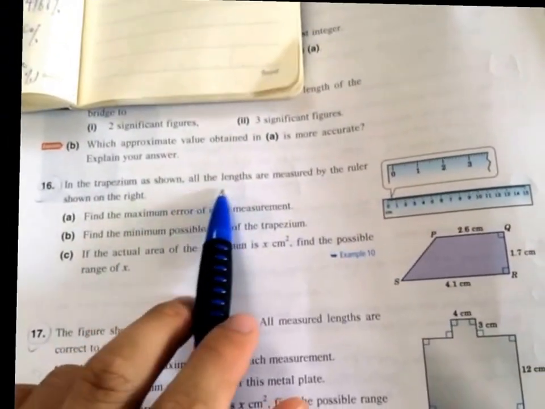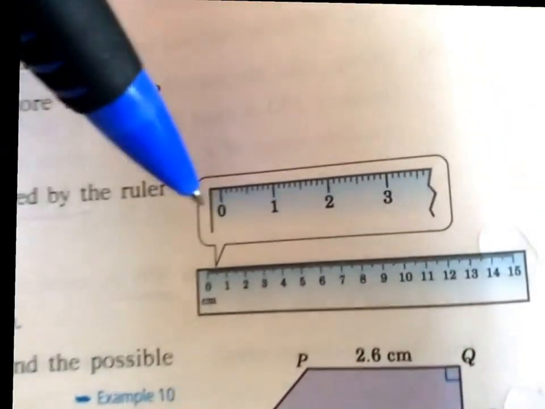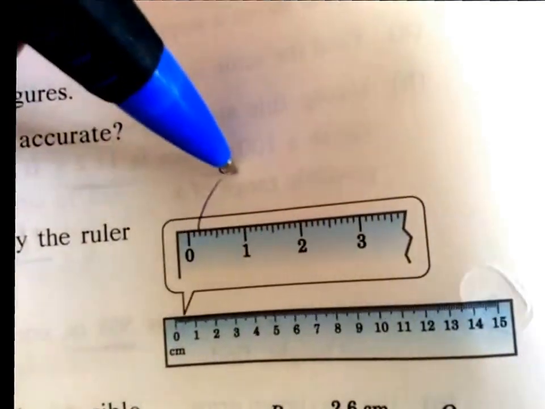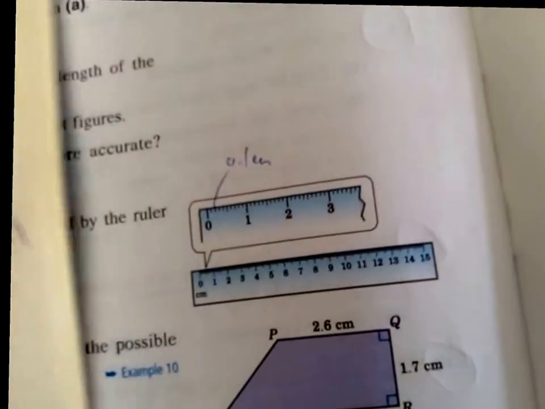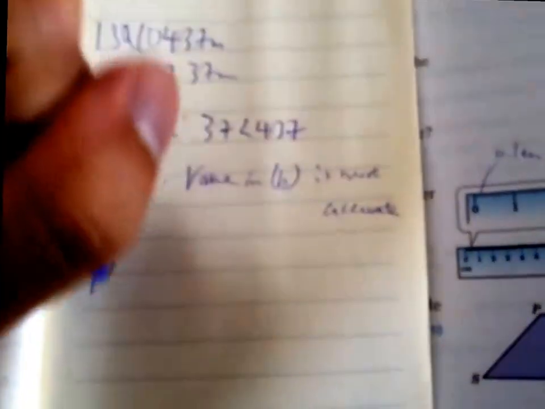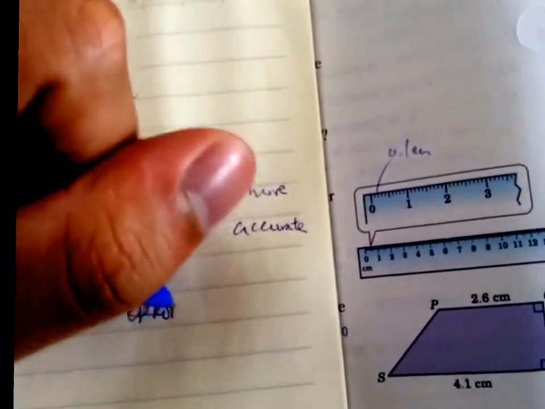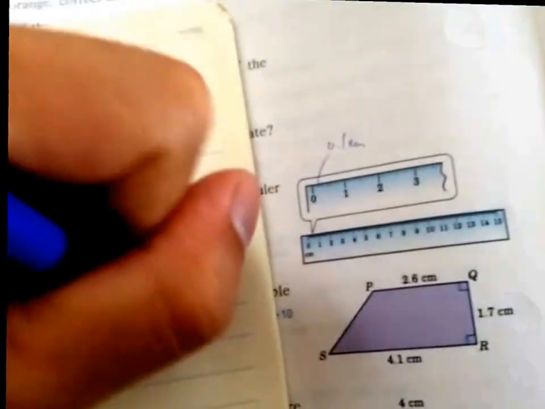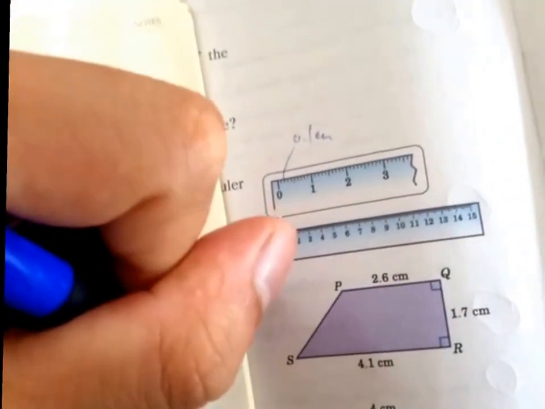And number 16. There's a trapezium shown. All the lengths are measured with a ruler. So you see this ruler, 0.1 cm. The maximum error of this ruler: if you measure anything, whether it's 5 cm long or 10 cm long, is 0.1 divided by 2 cm, so I have 0.05 cm error.